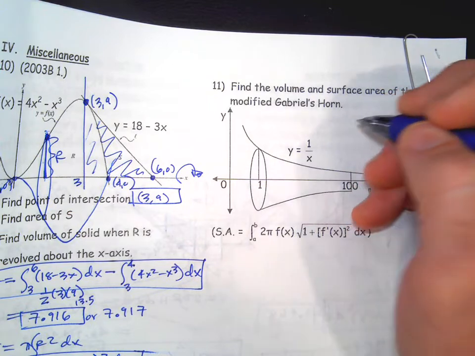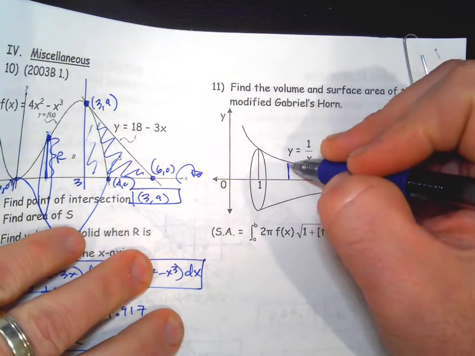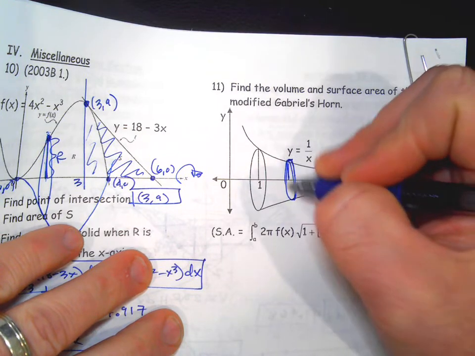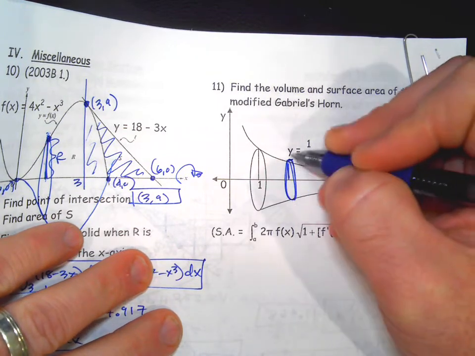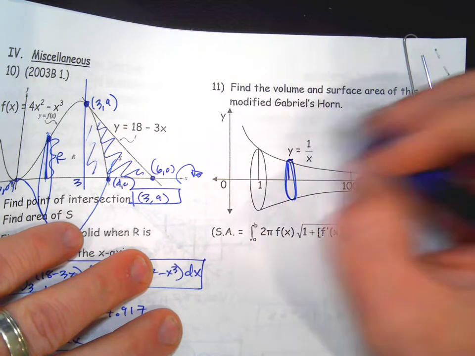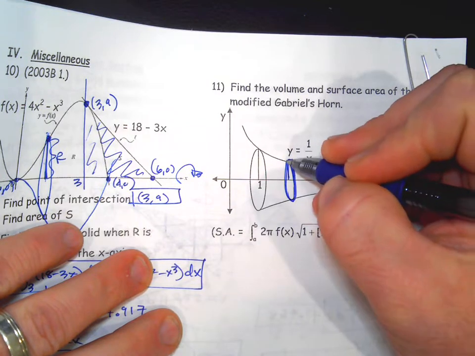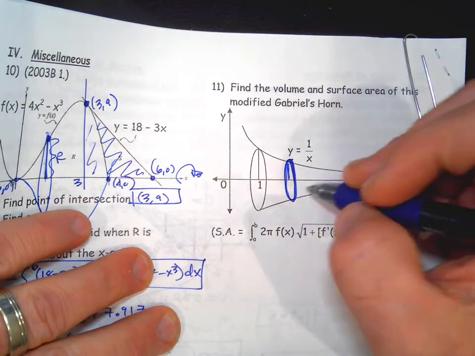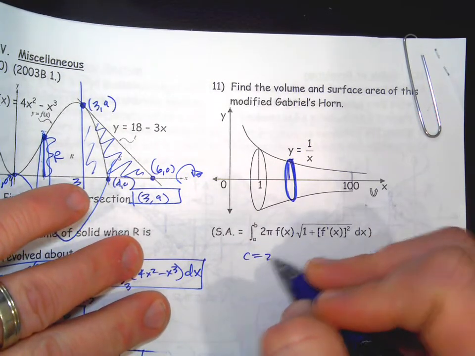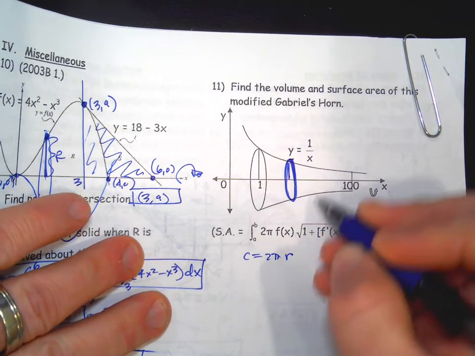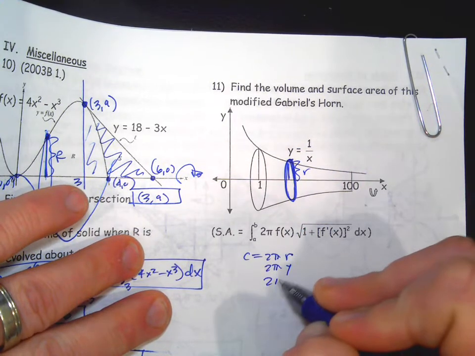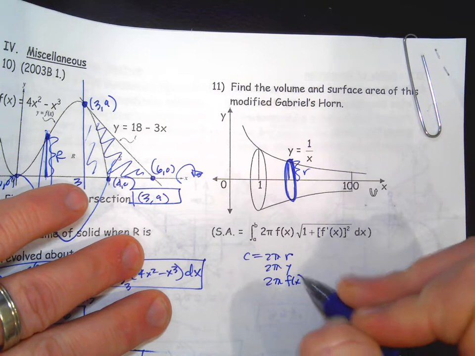I mean, we could treat each slice, say the length of the edge... The surface area would be the area along this edge right here, which would be the circumference of each slice, which is 2 pi r, where the radius is the y value, which is 2 pi f of x.